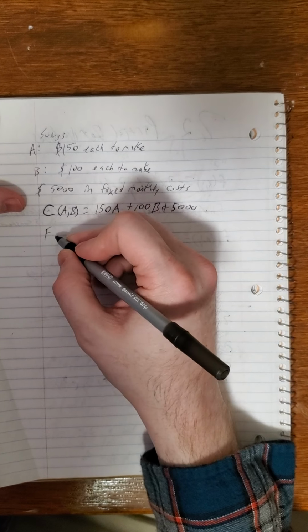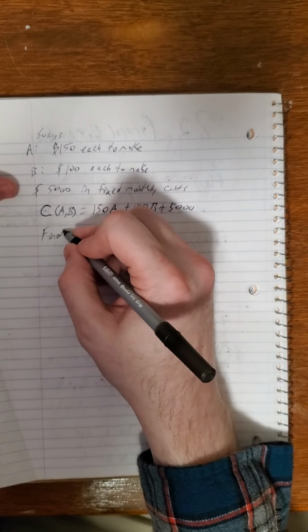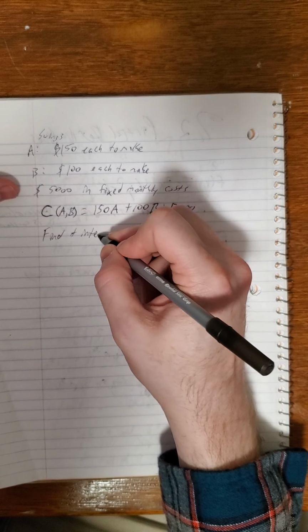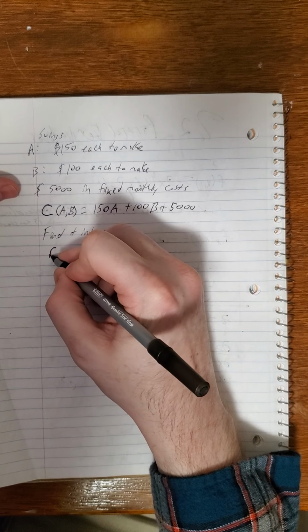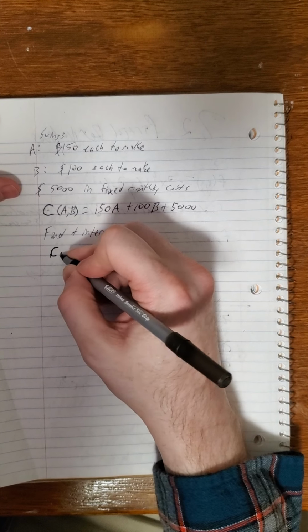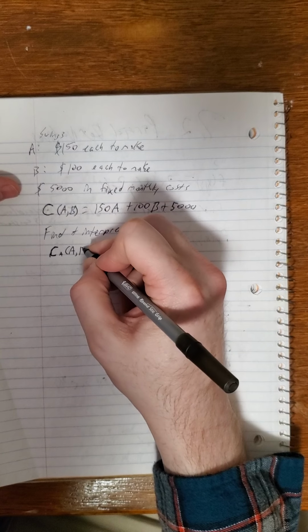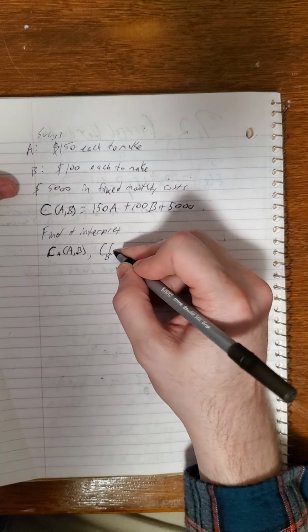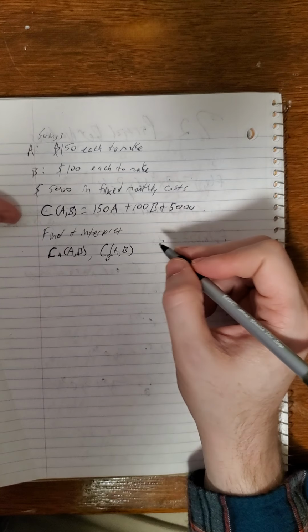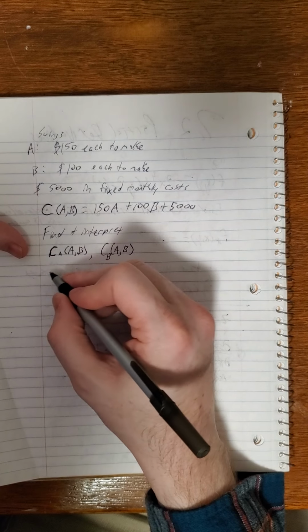So what we're going to do different this time is we're going to find and interpret C sub A of AB and C sub B of AB. So we'll start with C sub A.